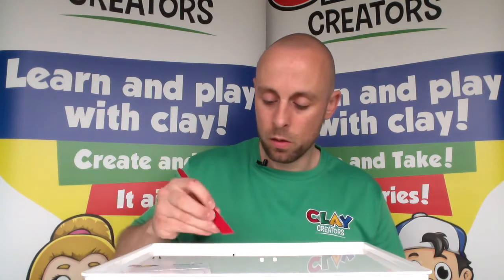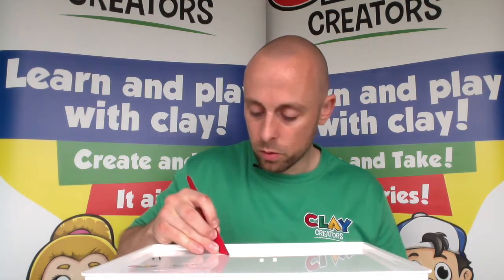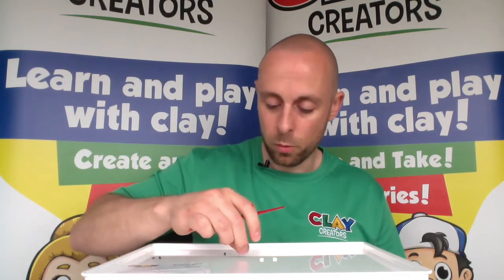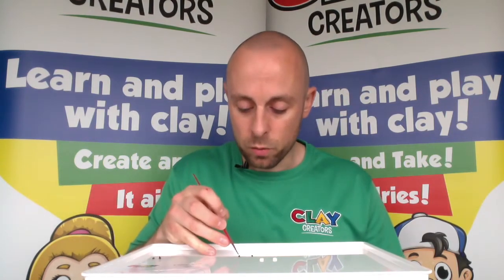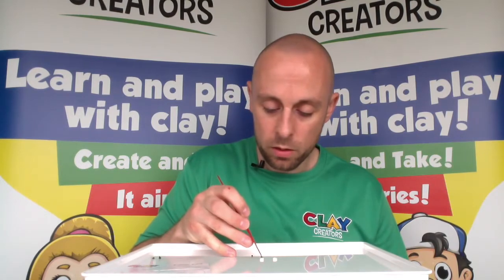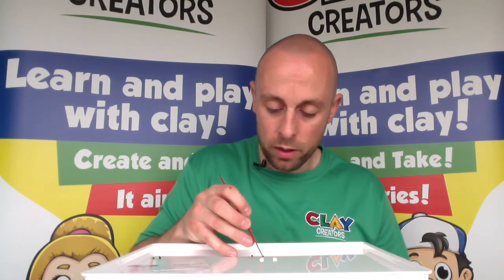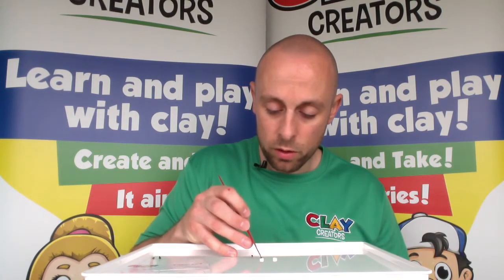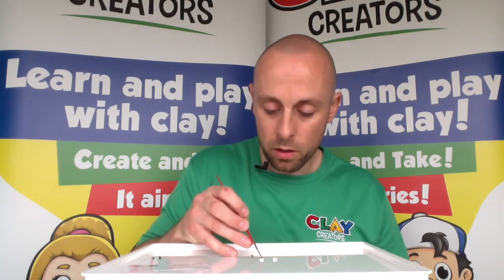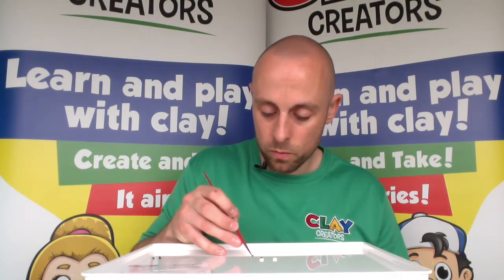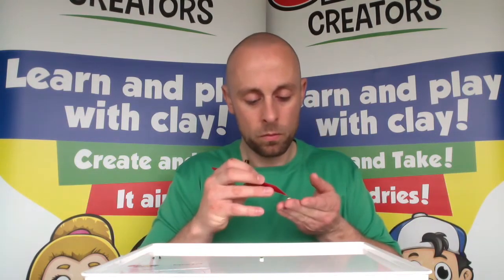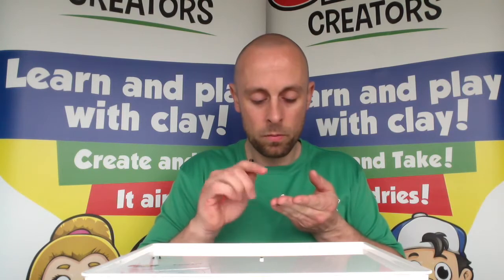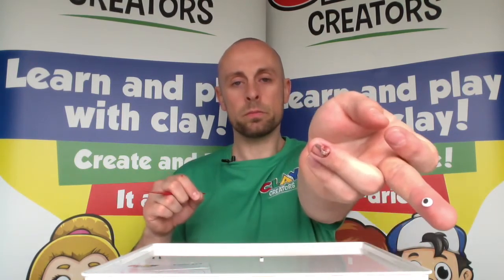So now I've got two small black balls that should be roughly the same size. Okay, all I'm going to do then is put them on top of my white. Now you could put that in the middle of the white, you could put it to the bottom in the corner if you want him kind of looking one way. It's up to you. Should look something like this.